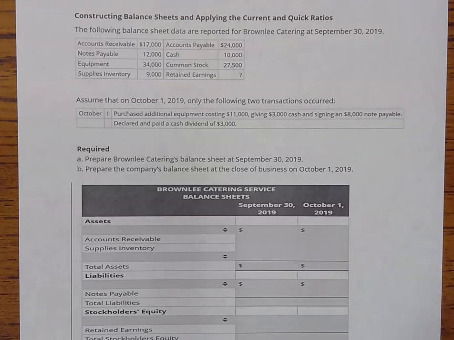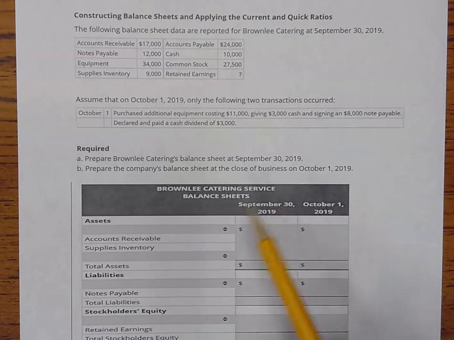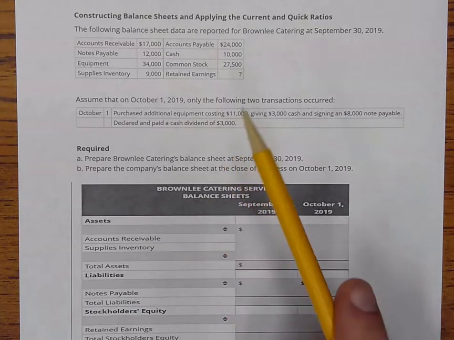So let's just see what we have here. Remember that the balance sheets were ordered first in terms of current assets in order of liquidity. So starting with September 30th, 2019, we have a grayed out box right here. That means we need to put something in there that is an asset.